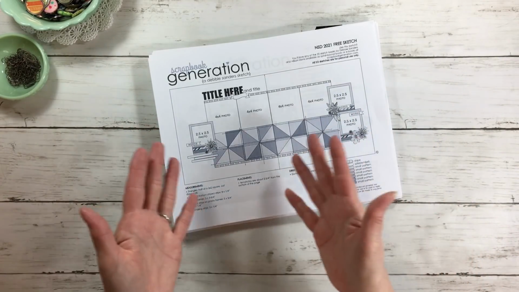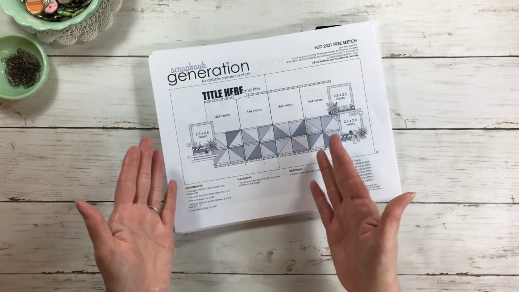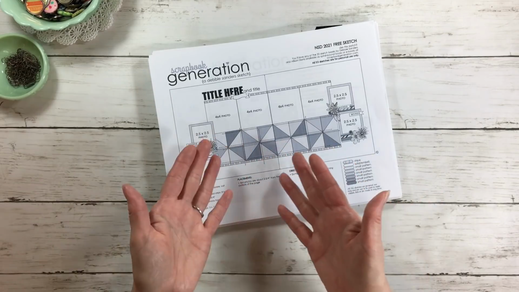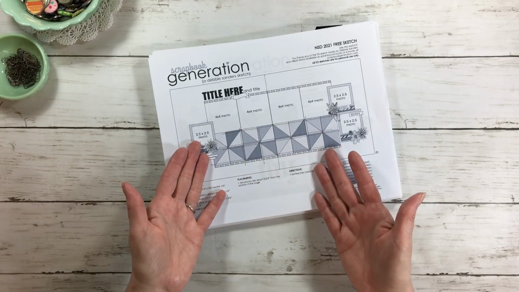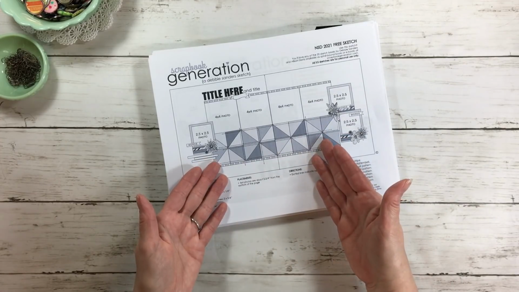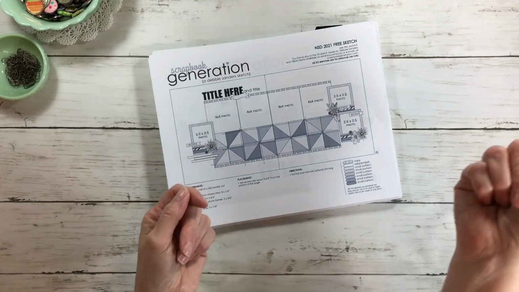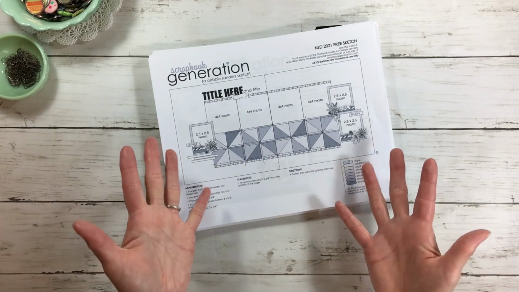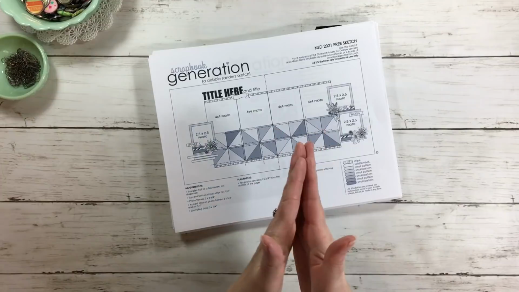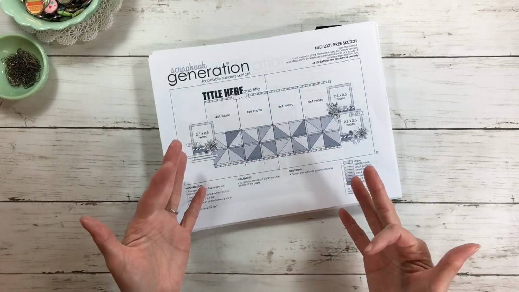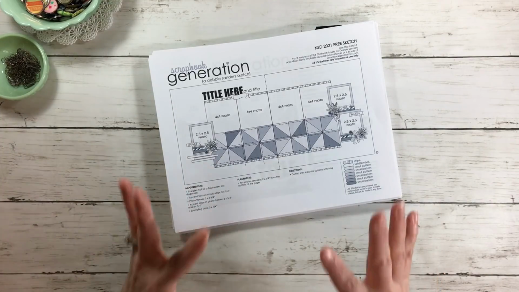So say that Echo Park came out with a collection and you only wanted a couple pieces of paper. You just put those couple pieces of paper, or maybe that sticker sheet, or you just want the enamel dots. You throw it in your cart, you pay for it, and when that reaches $100, presto, change-o, they just send it to you automatically. I love that. And they also have a rewards point program. So if you have not shopped at Scrapbook Generations, you really need to, because they got it all going on.